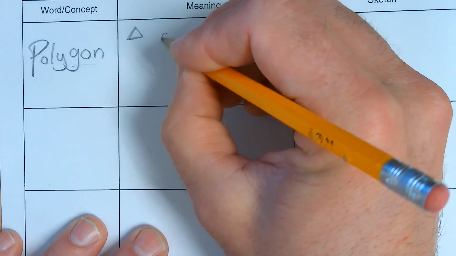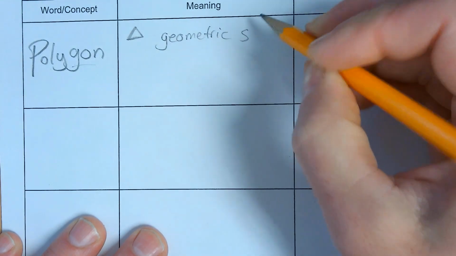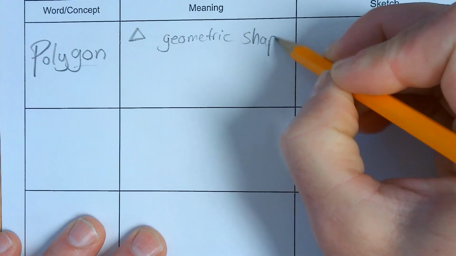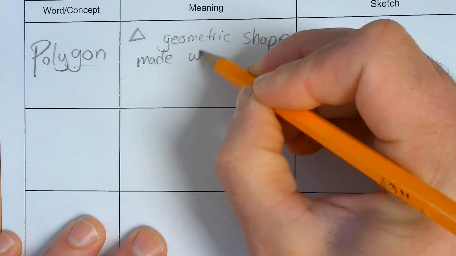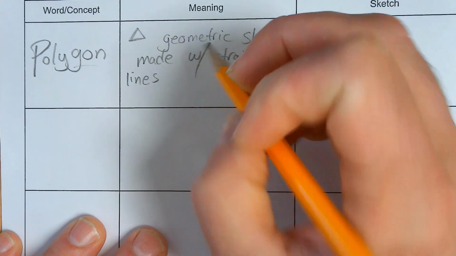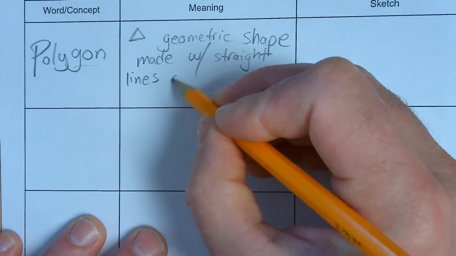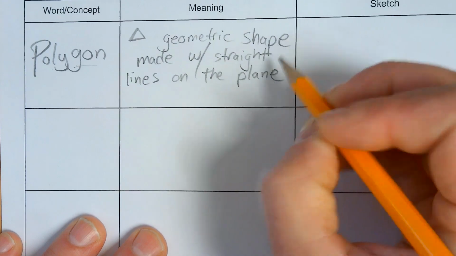What is its definition? It is a geometric shape made with straight lines on the plane. On the plane means that it's flat. It's not 3D, it's 2D.